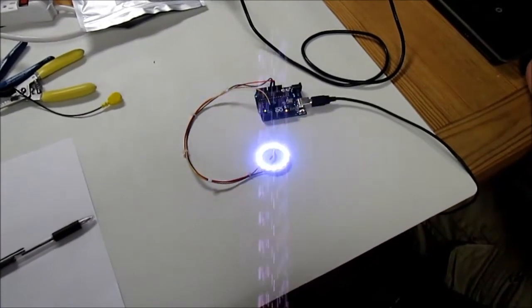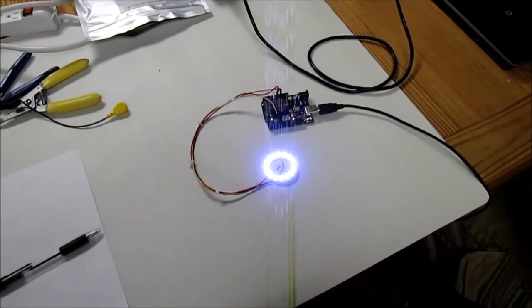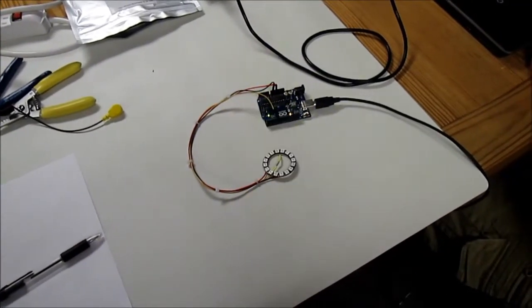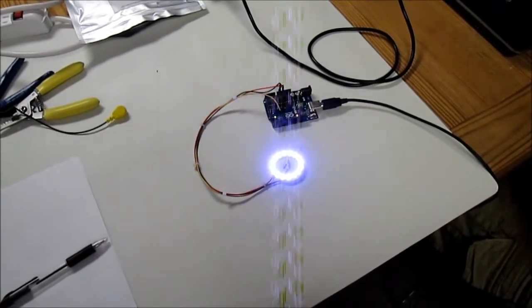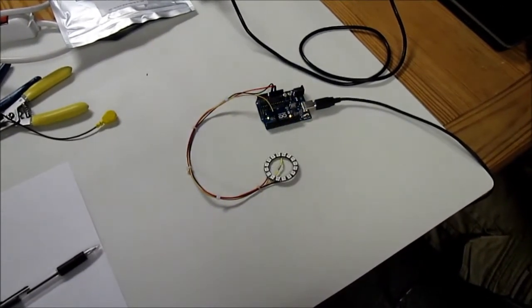Okay, so that's again white foreground, everything off for the background colour, and the pause between them is 250 milliseconds, 1/4 of a second. So now let's try changing the colours.